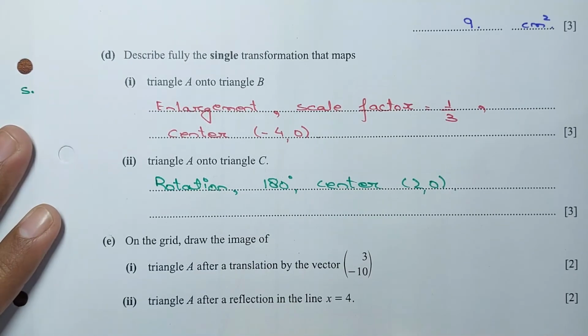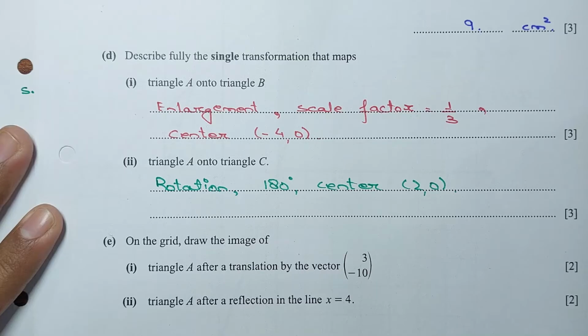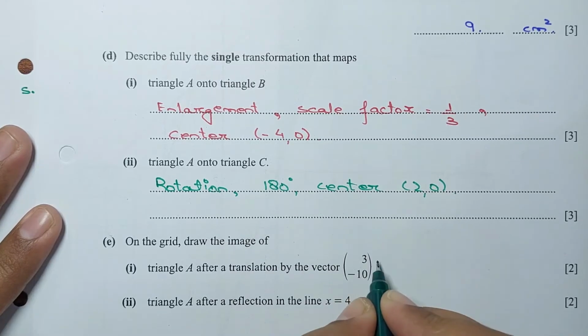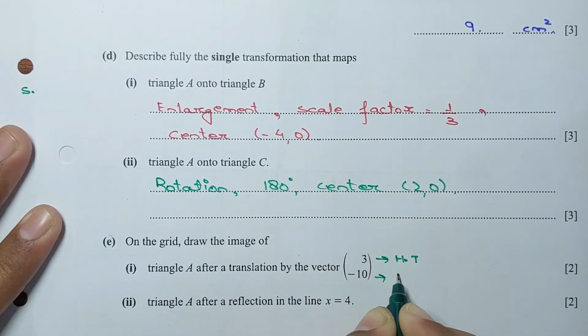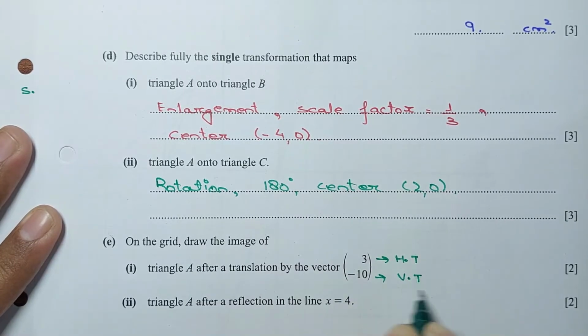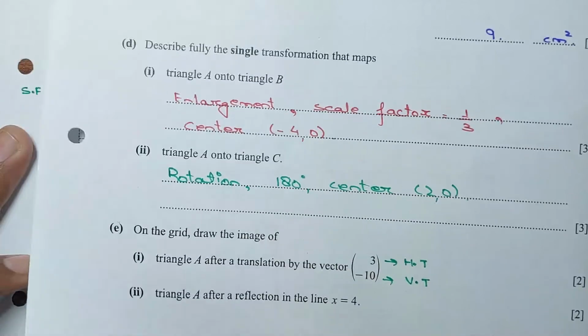Now for part E, on the grid, draw the image of triangle A after a translation by the vector 3, -10. So 3 is the horizontal translation and -10 is the vertical translation. So we have to move 3 units to the right and 10 units down.